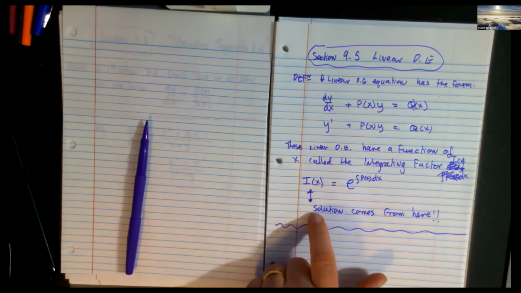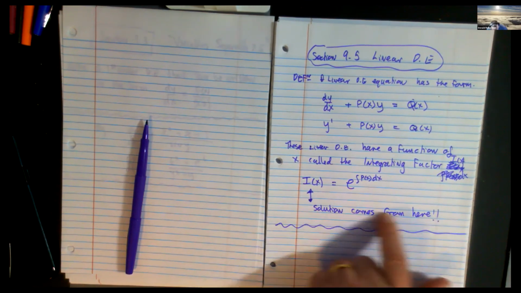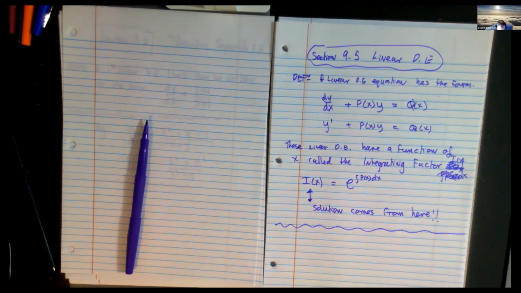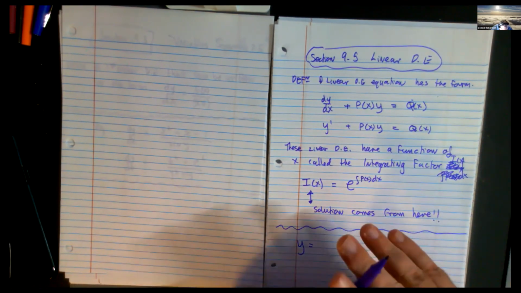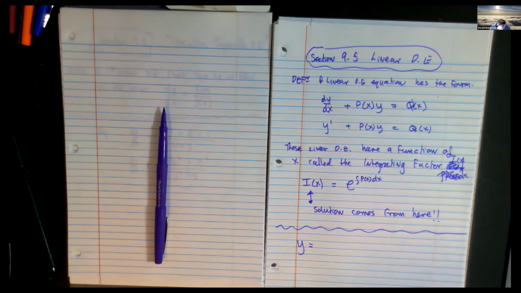And this thing here is going to get you the solution eventually to your differential equation. And the solution is going to be y equals. Just checking the solution. No, they don't have it. Right. Oh dear, that's not good.